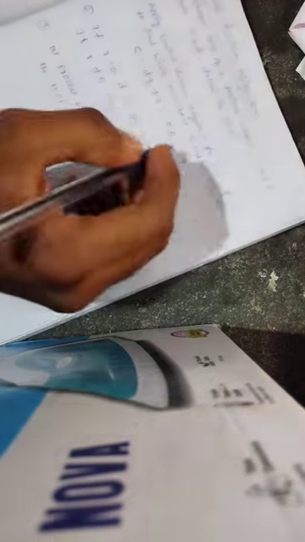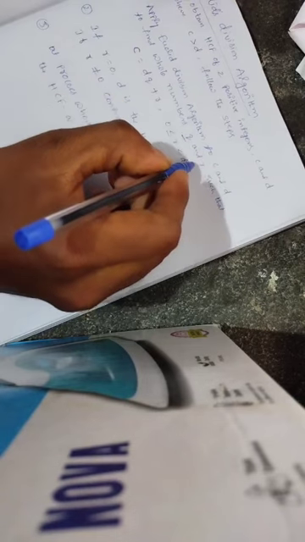The first step is the Euclid division algorithm has to be applied to the integers C and D to find Q and R. The initial step is to find Q and R, where Q is the quotient and R is the remainder.